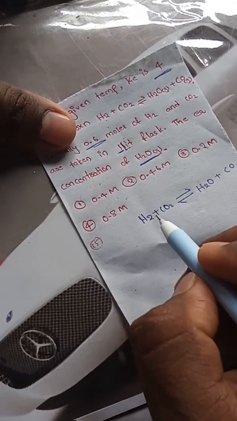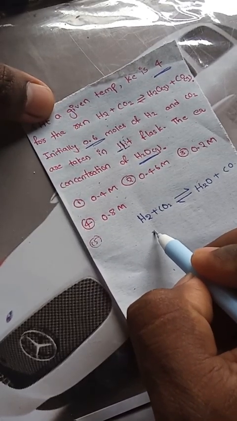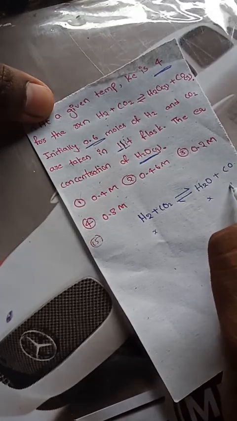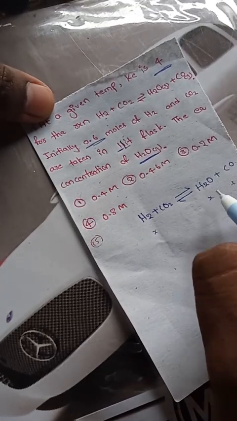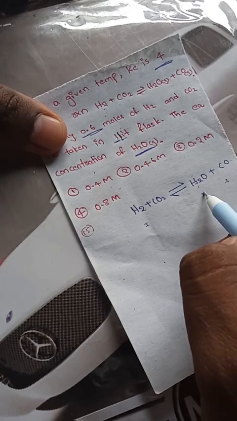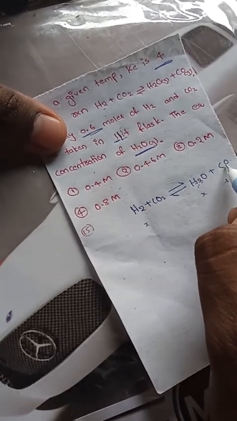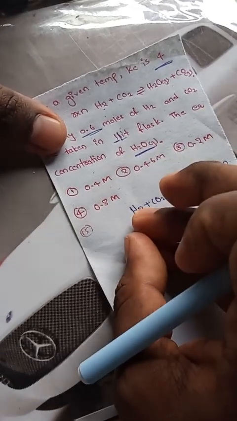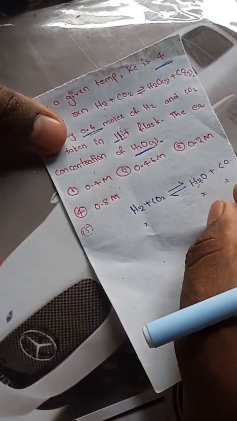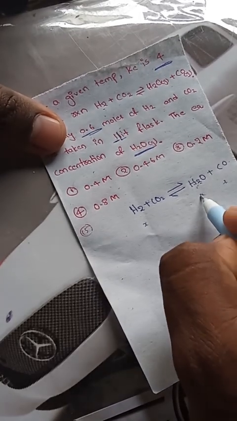So one thing: if x is lost from here, x is formed here, and the values of H2O and CO will be the same. They are asking only the value of H2O, not the CO, right? The amount that disappeared is distributed equally between them.